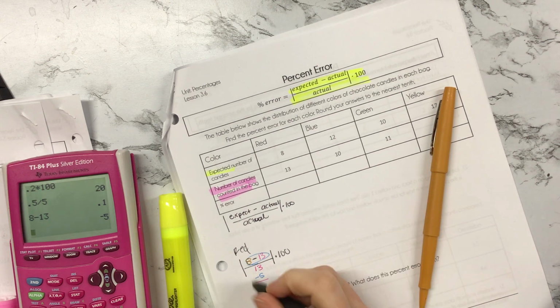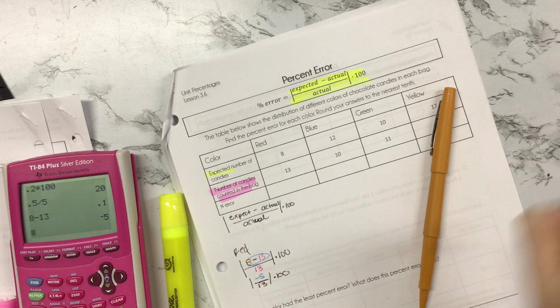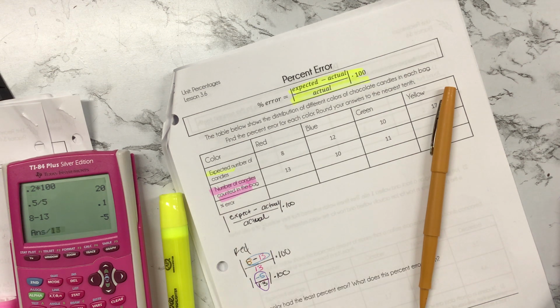Everything else around is going to stay the same. Color coding is so much work, y'all. My goodness. Then I'm going to do the division. -5 divided by 13. Was that a really long number?